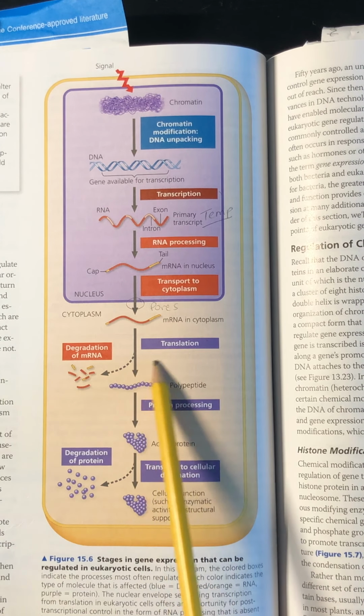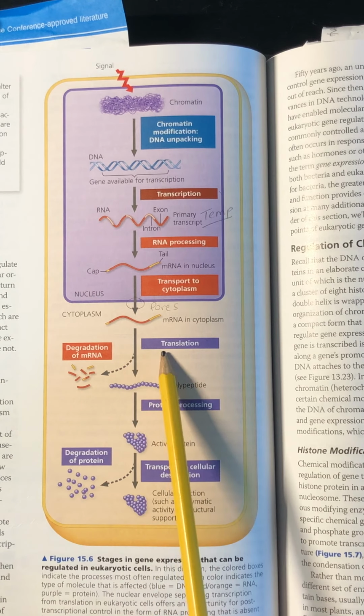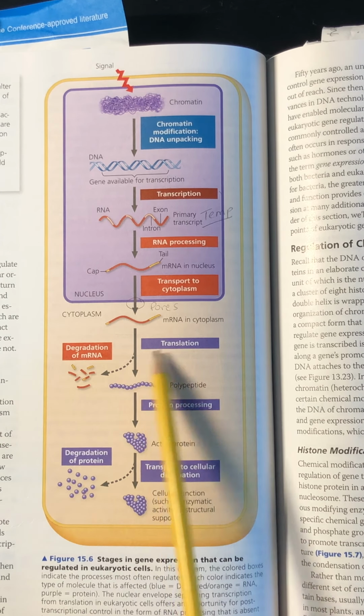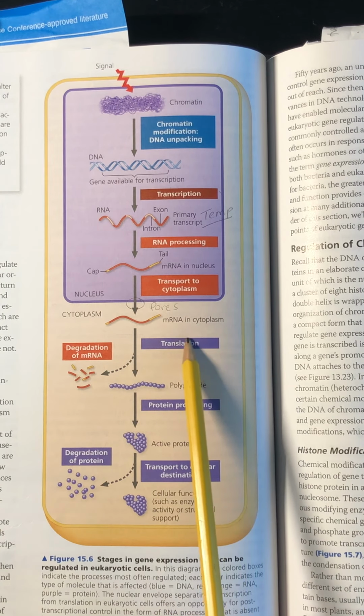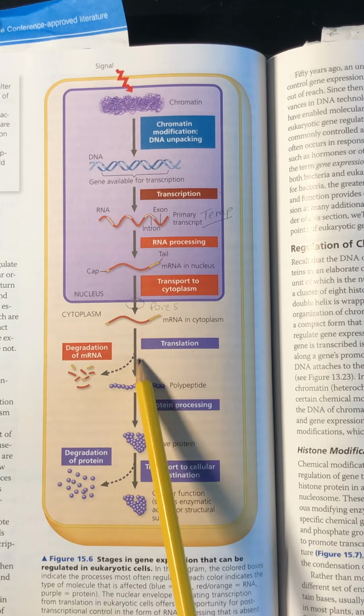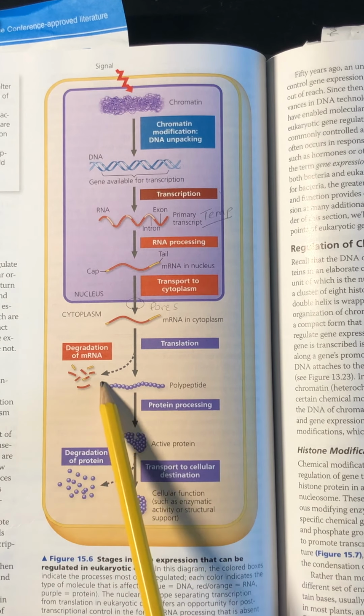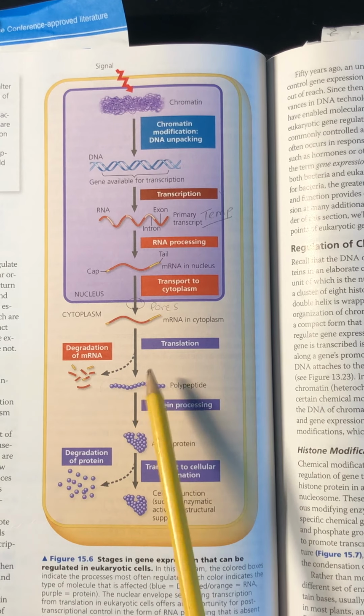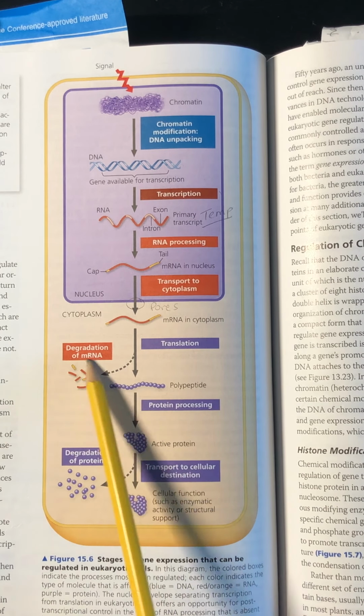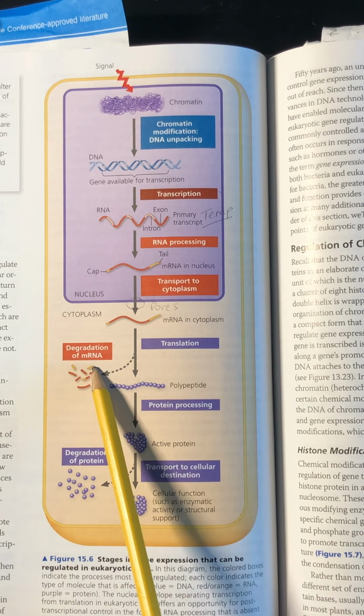And the ribosomes are going to read that message in chunks of 3 called codons. Transfer RNA is going to come along and bring all the amino acids, and you're going to get this long chain. It looks like a necklace. Now over here you notice this is the degradation of messenger RNA.